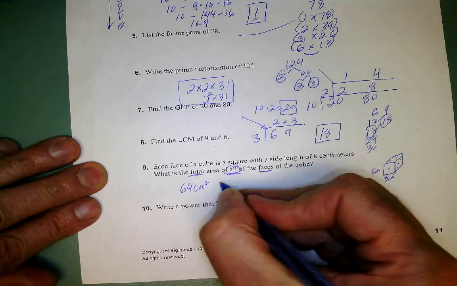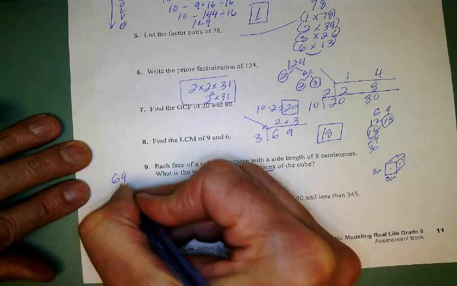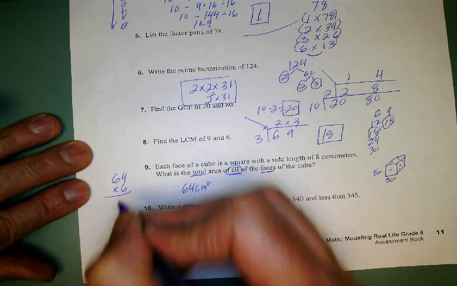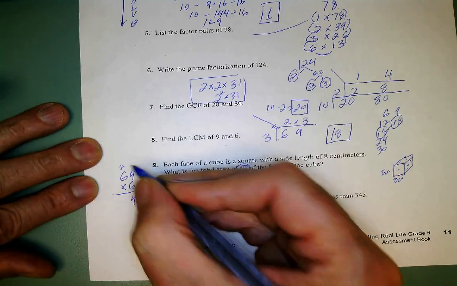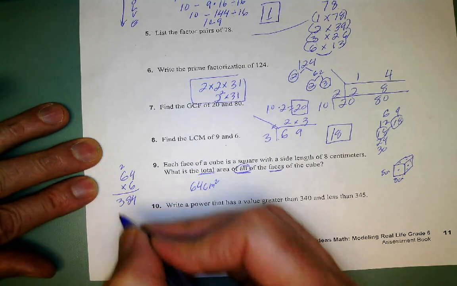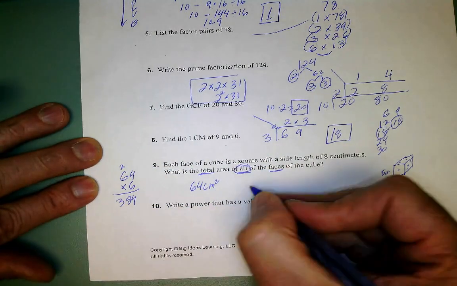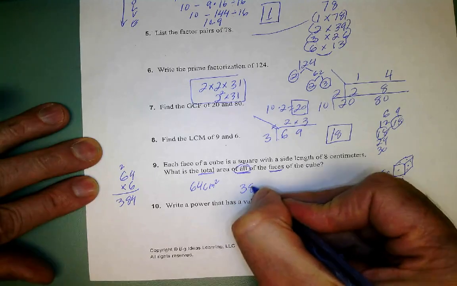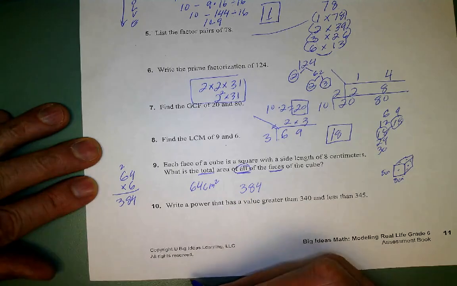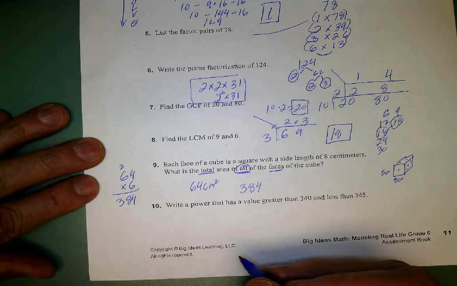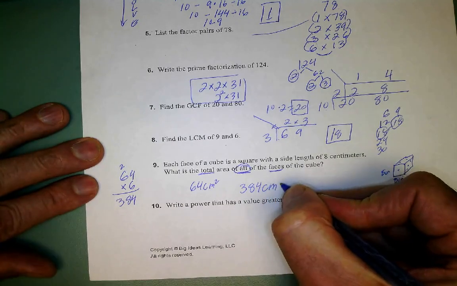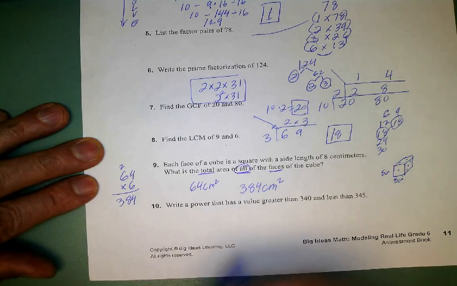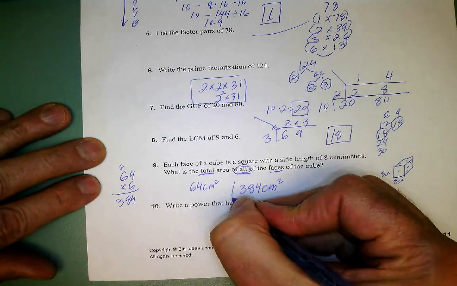So I'm going to go ahead and write that 6 times 64 over here. 6 times 4 is 24, carry the 2, and 36 plus 2 is 38. Okay, 384. Now you're not done with that number. Always include the units. And remember, for area, it's always square units. And you can write square centimeters like that. That's a little shortcut for you.